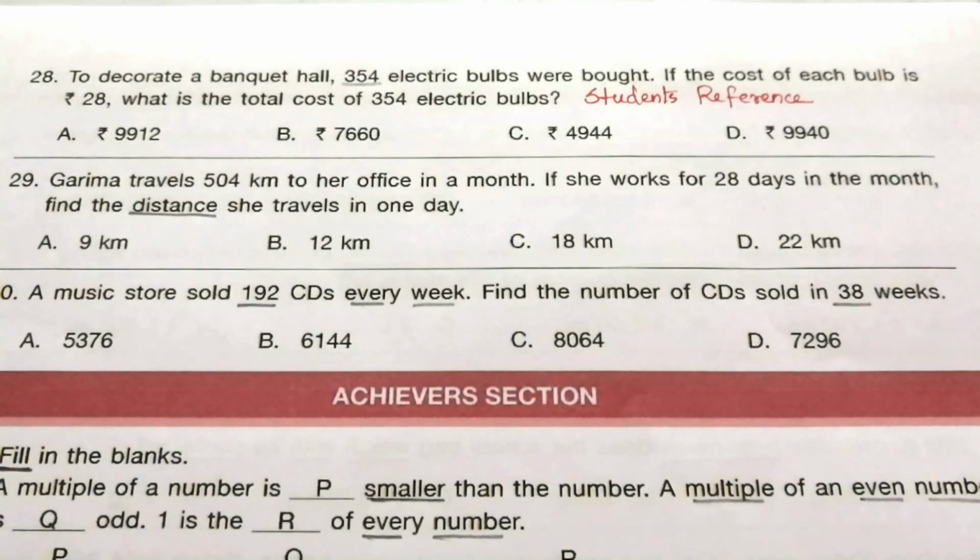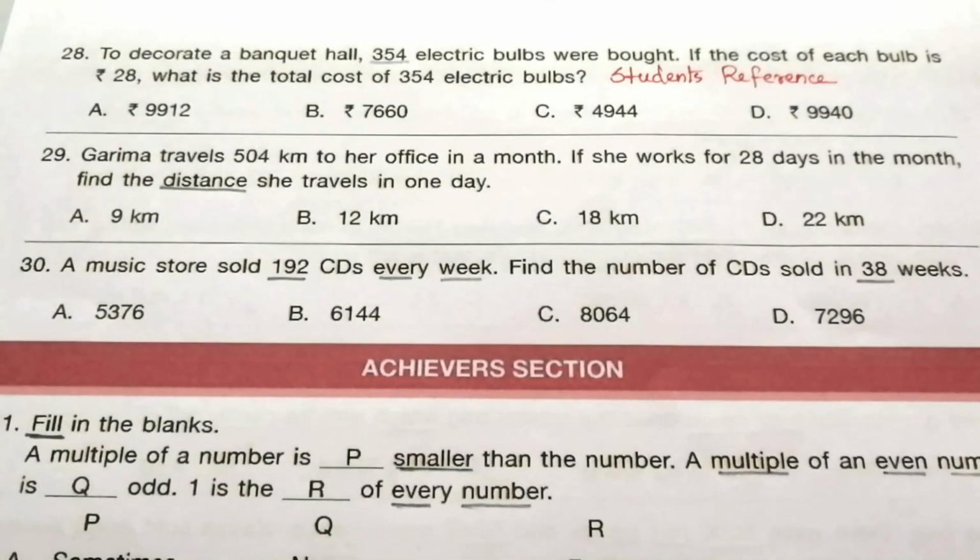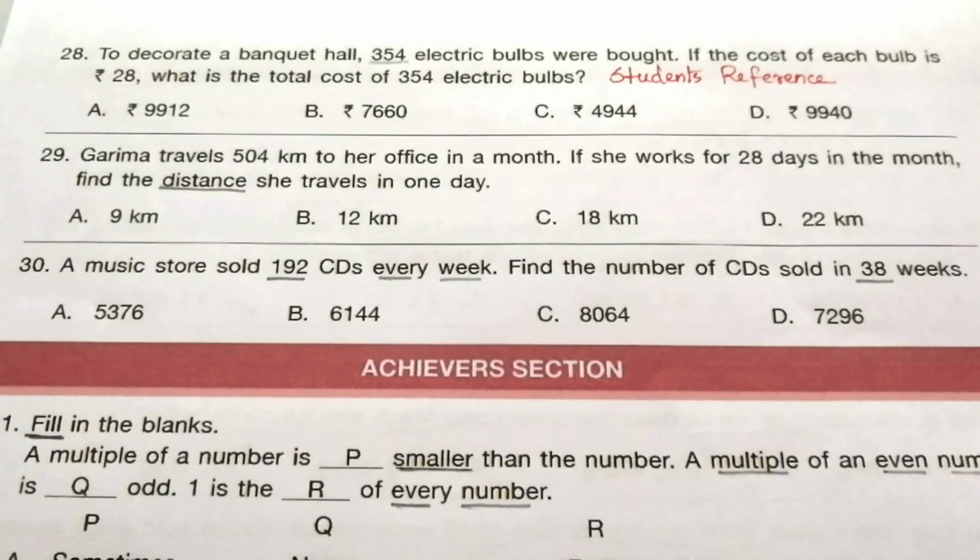They have given the cost of one bulb and we have to find out the cost of 354 bulbs. So here we have to use the multiplication operation. To find the answer, we have to multiply 354 and 28. No need to do the full multiplication. First, check the ones place value only.